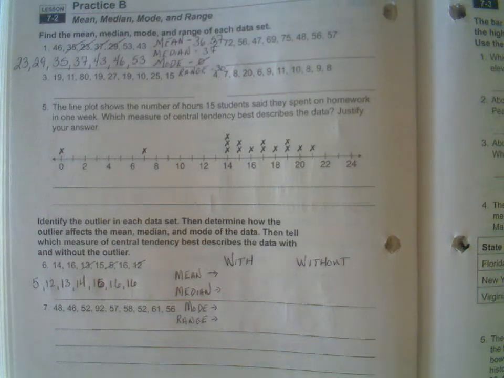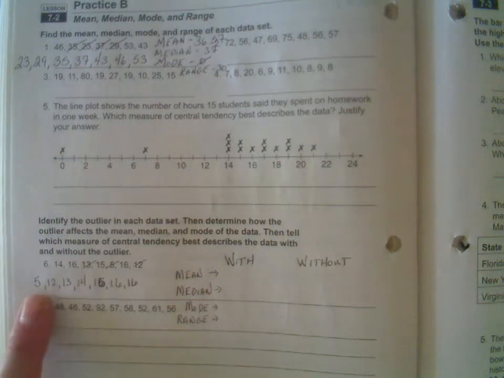Notice that in number 6, most of these numbers are in the tens range except for 5, which is kind of the odd duck of the group. He's the outlier. So we're going to go through and do all the calculations, and then we're going to throw 5 out and do them again, see what happens to the numbers.